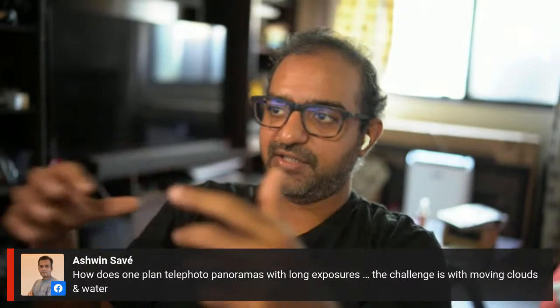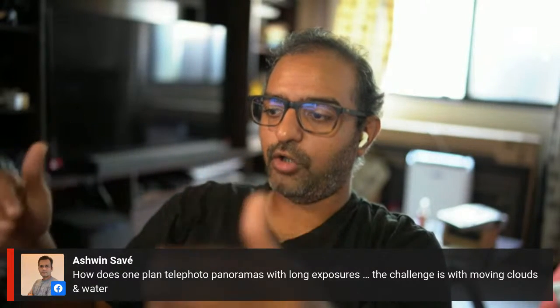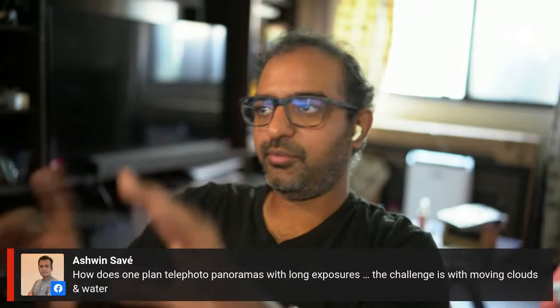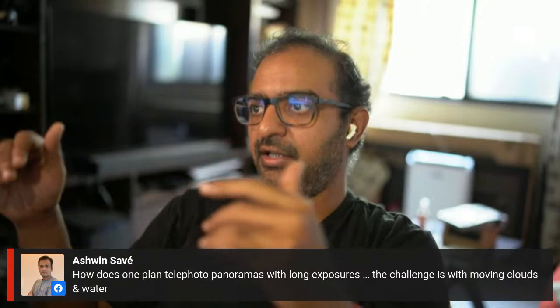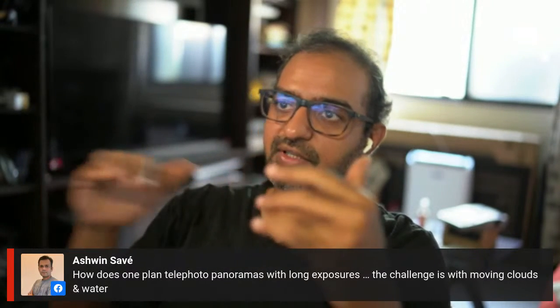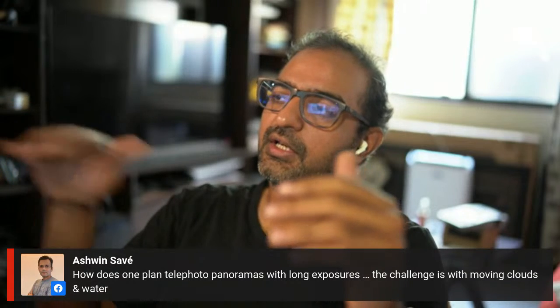So in my experience, if you try doing long exposure panoramas, and by long exposure, I don't mean 1 or 2 seconds, I mean 30 seconds. If you do long exposure panoramas, everything evens out by itself.